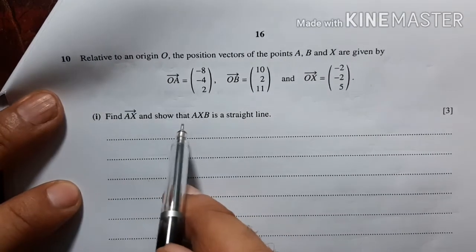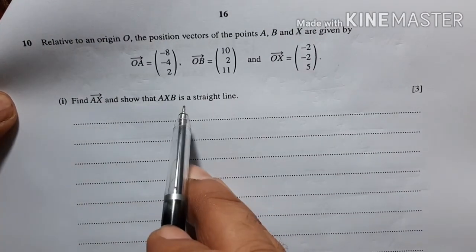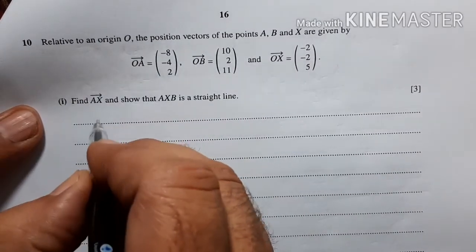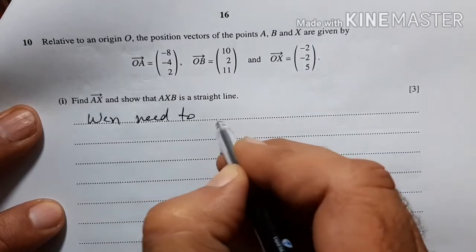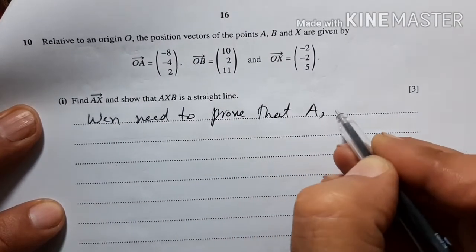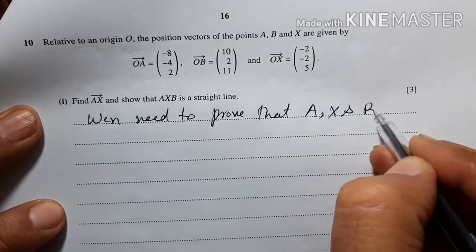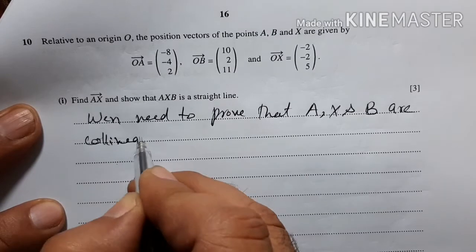So for this, we need to prove that A, X, and B are collinear points.